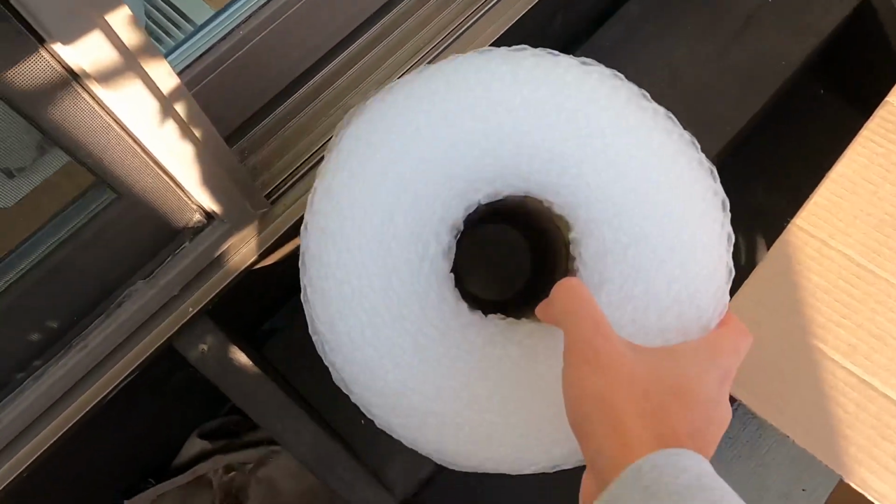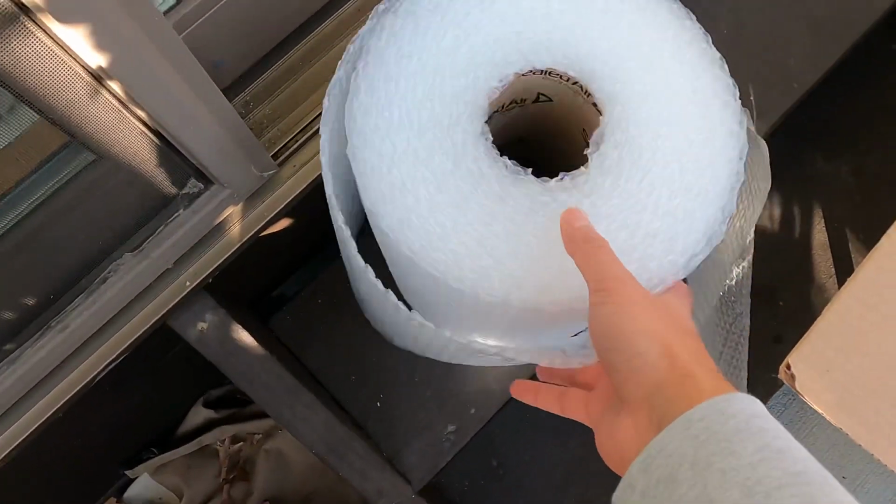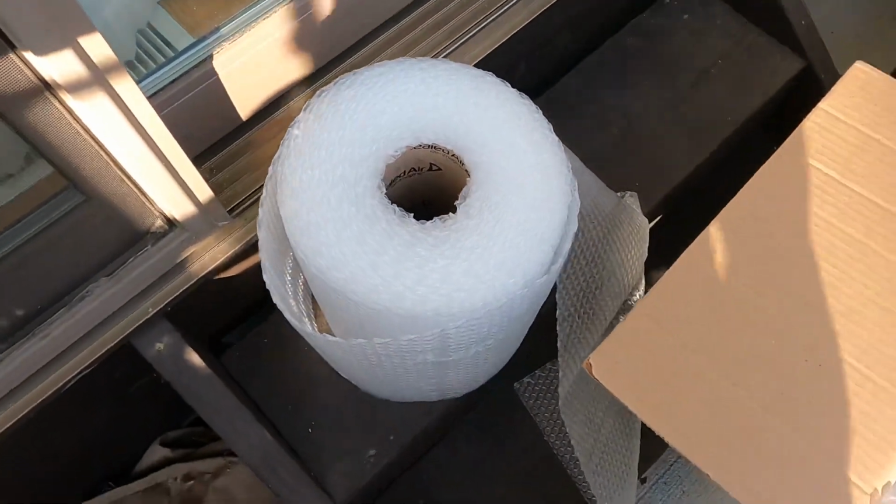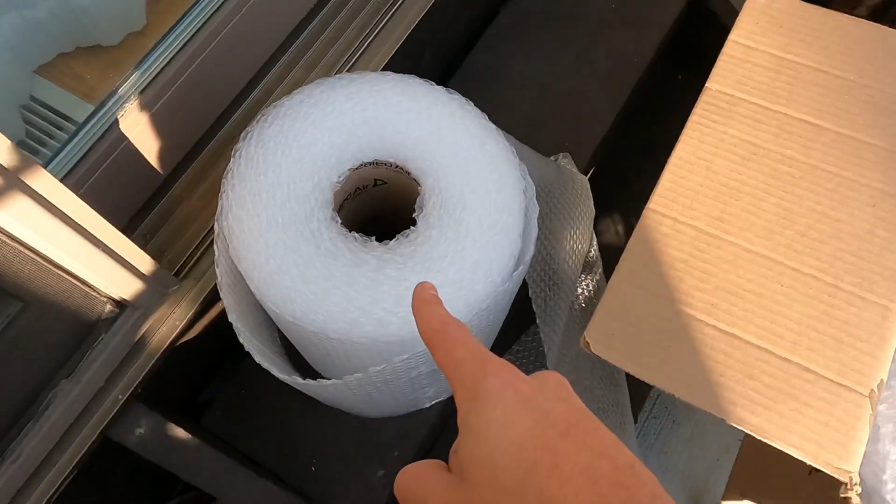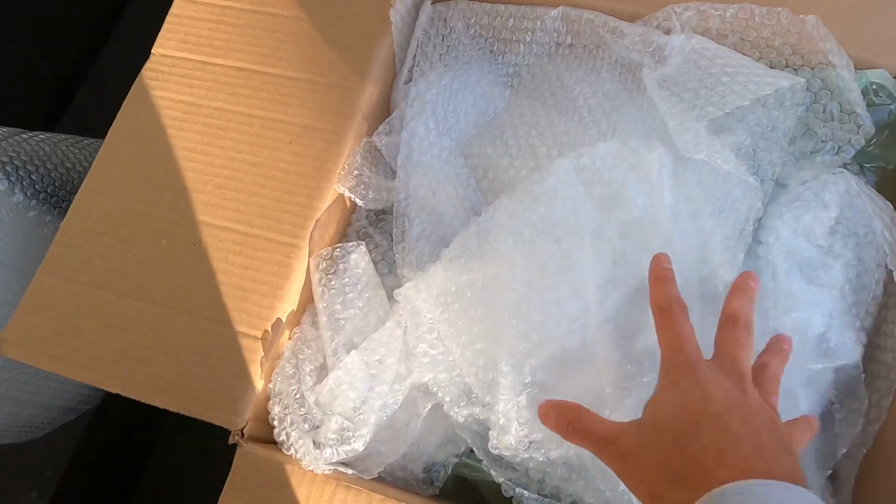So this is the bubble wrap that I used. I ordered this from AmericanBubbleBoy.com. You can actually get 4 rolls in total. It comes out to like 750 square feet if I'm not mistaken, for like 35 to 40 bucks. It actually shows up in your house in 2 days. But anyways, this is all packaged up now.